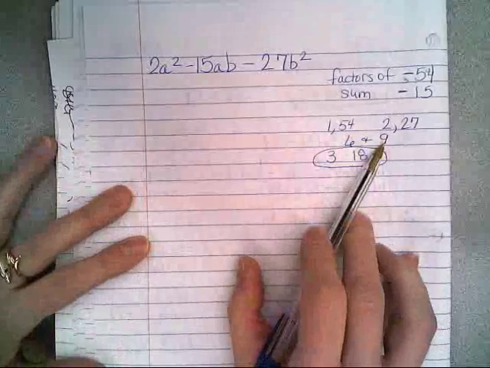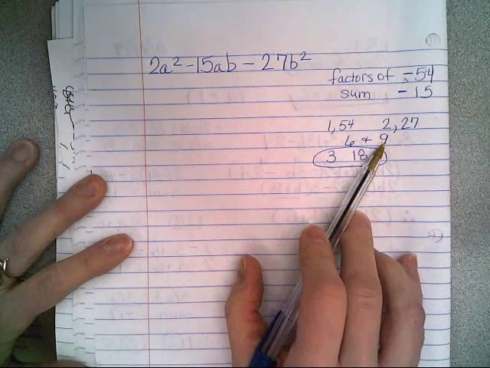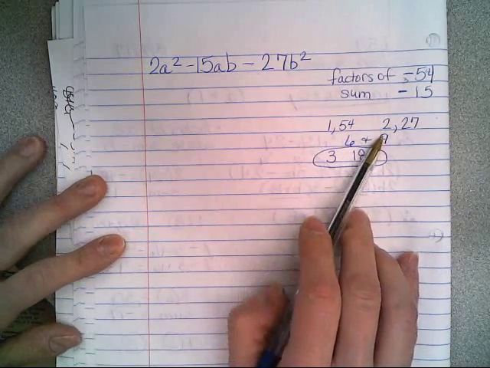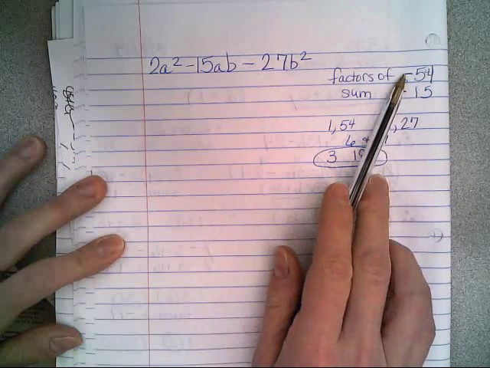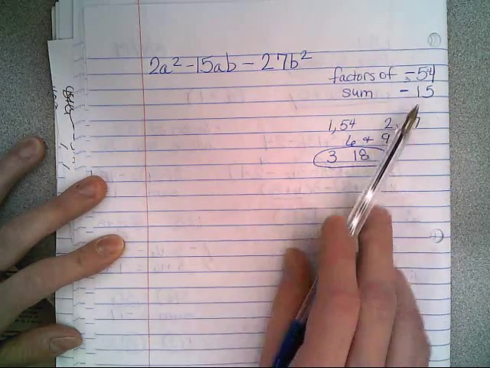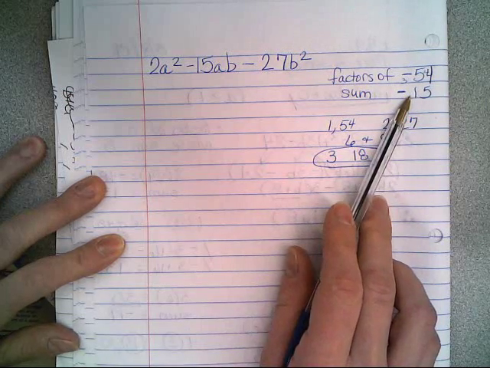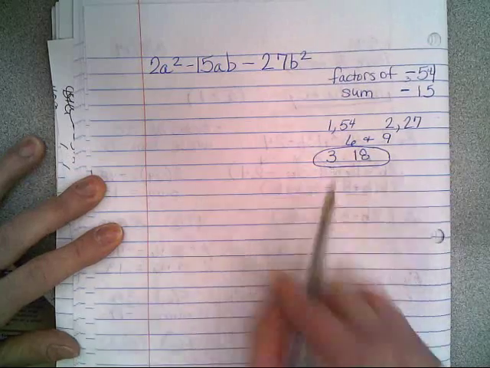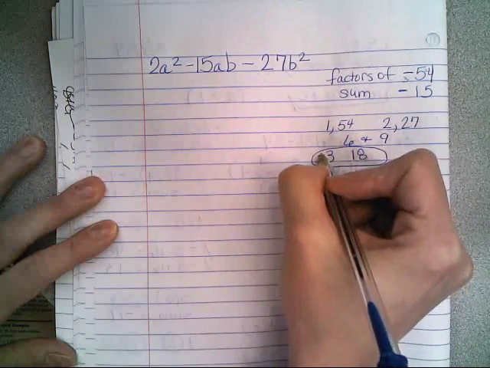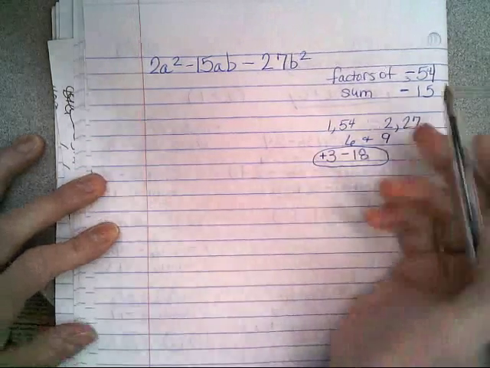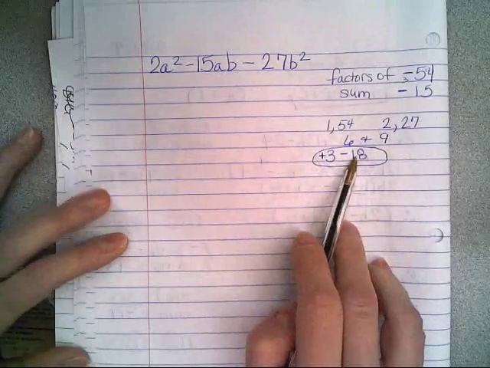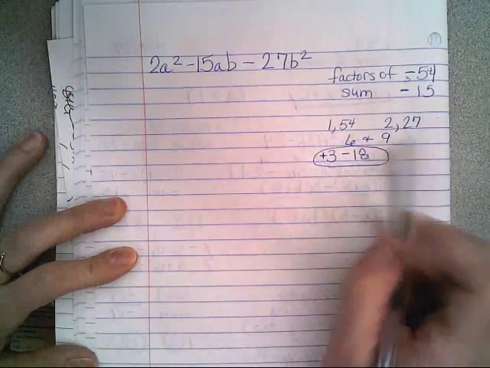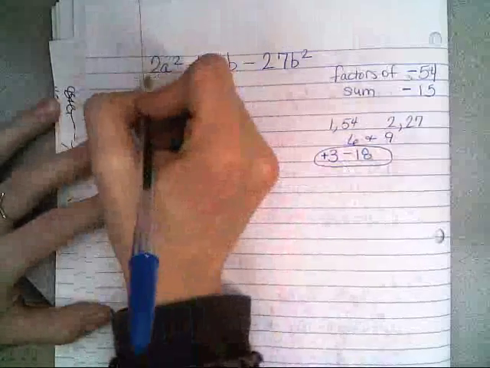Notice these two, when added together, do equal a 15, but there's no way to make them multiply together and give us a negative 54 and also add together to give us a negative 15. So that one was a little bit tricky. But 3 and 18, if 3 is positive and 18 is negative, will multiply together to give us a negative 54. And when they're like this, add together to give us that negative 15.